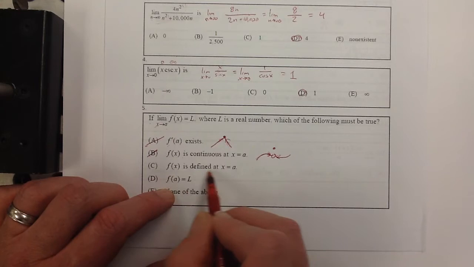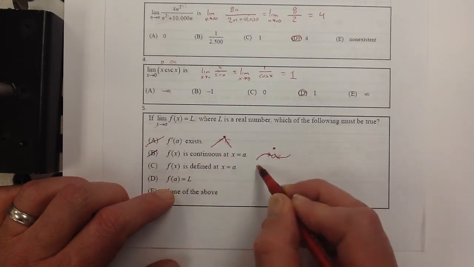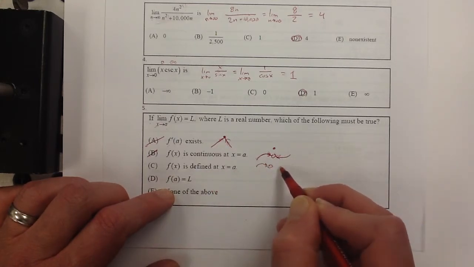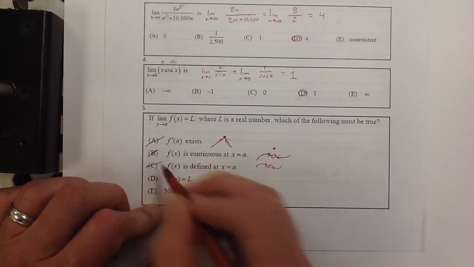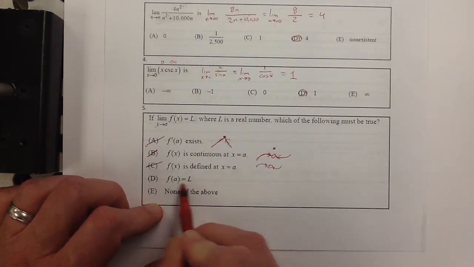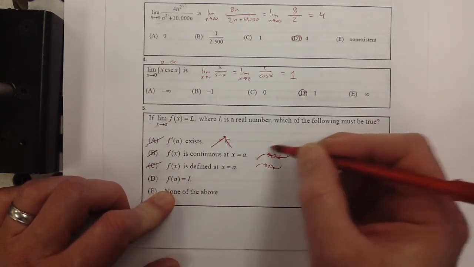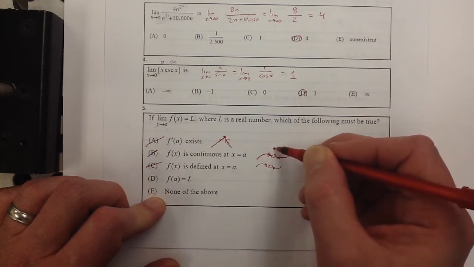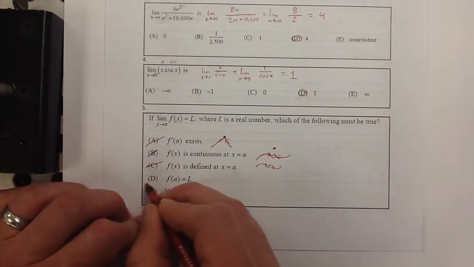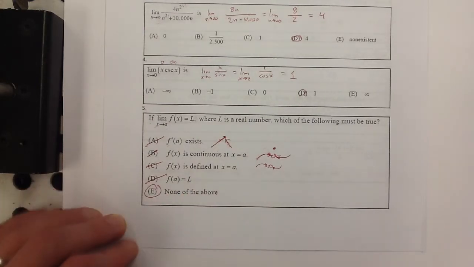Does f of x have to be defined at x equals A? No, it could be like this. It could be like that one, just without a point at all, right? That limit would still exist even if there's no point at all. So it doesn't have to be true. Does f of A have to be equal to L? No, I think you can see from this example, the actual point might not be in the right place. So none of the above. None of those things have to be true.